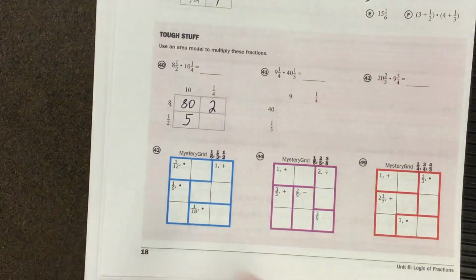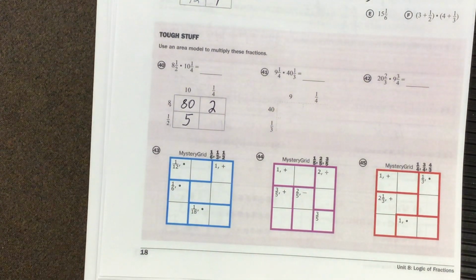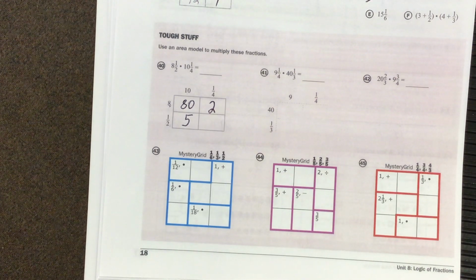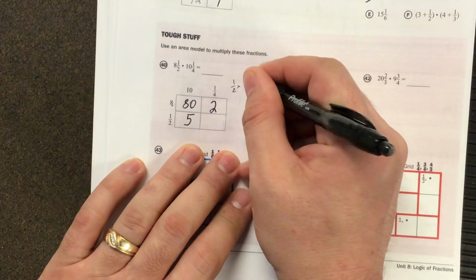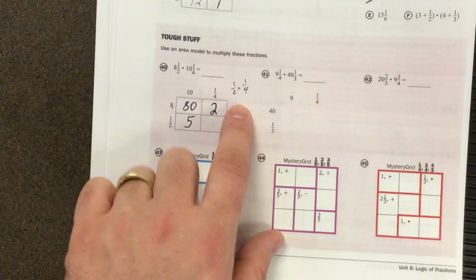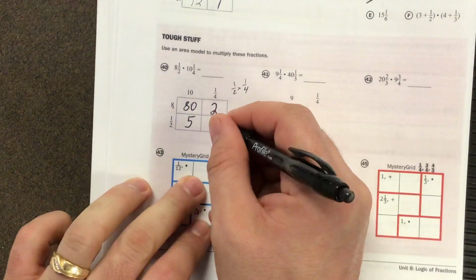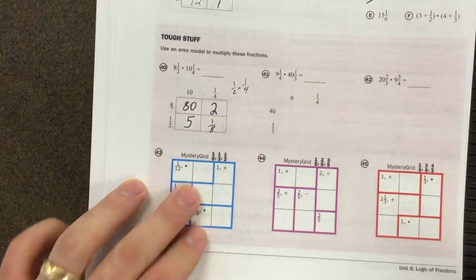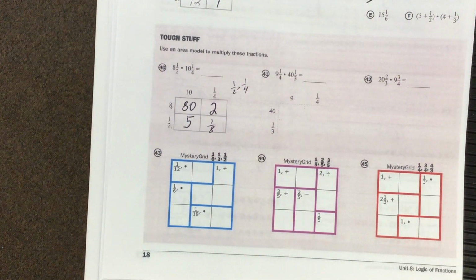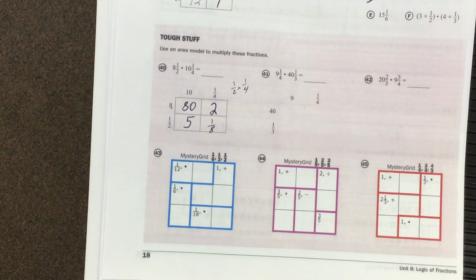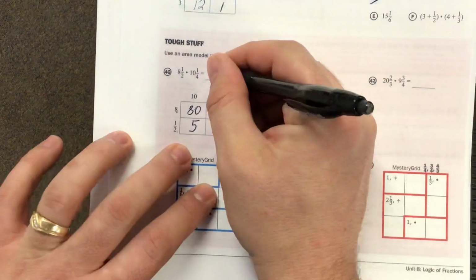Half times a fourth. 25. 50. Getting close. No, you're going the wrong way. 1/2 times a fourth. 1/8. Good job not answering, Mel. All right, so what is 80 plus 2 plus 5 plus an eighth? Let's see if we can add those correctly. 87 1/8. Yes, thank you.